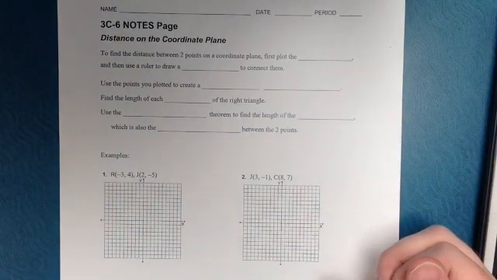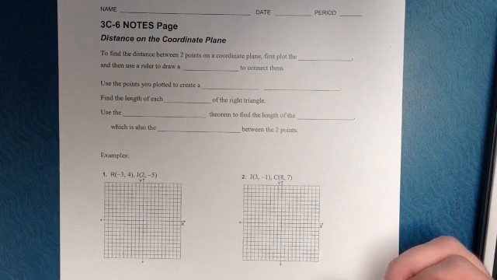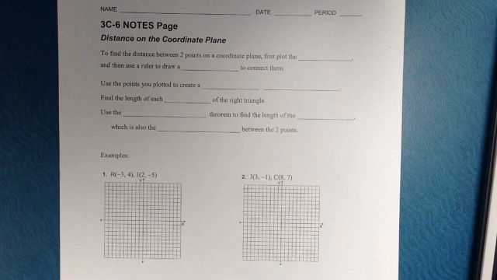Hello students. So today's lesson is on finding the distance between 2 points on a coordinate plane. And this is the last part of this unit learning about triangles and the Pythagorean theorem. So what we're going to do is we've got these coordinate planes and we've got 2 points and we need to find the distance between them.